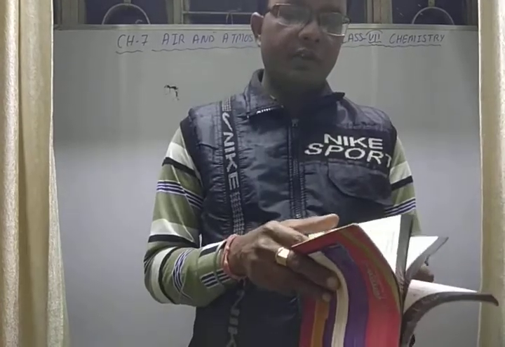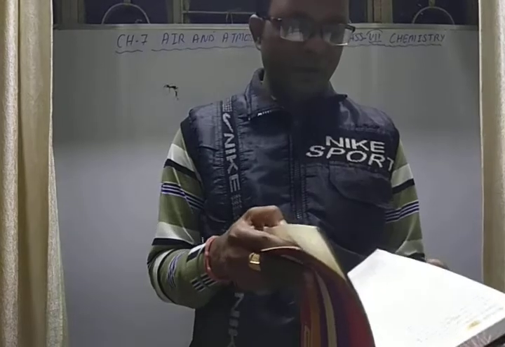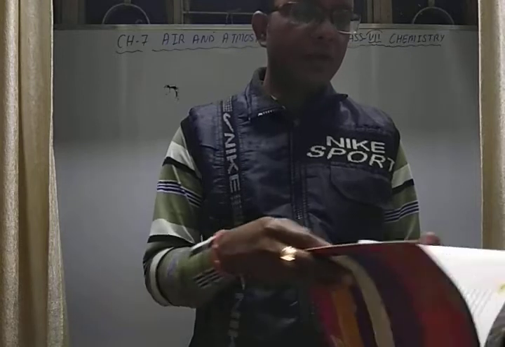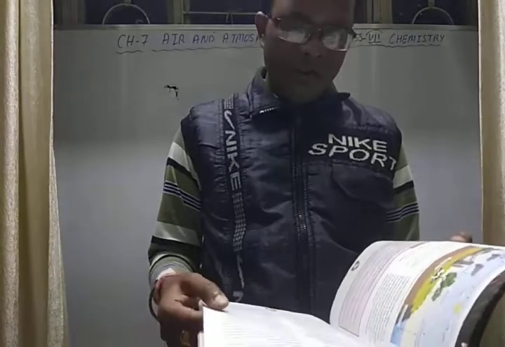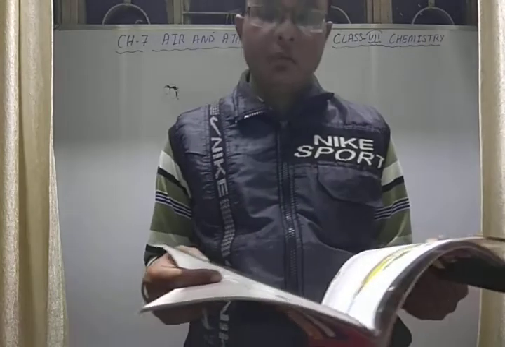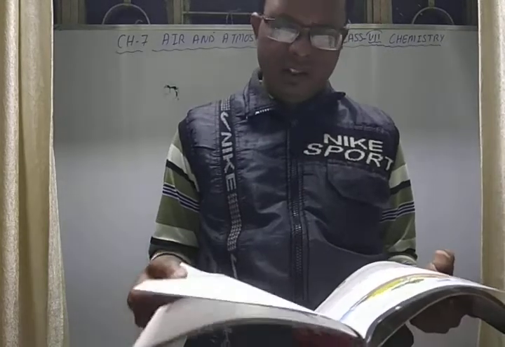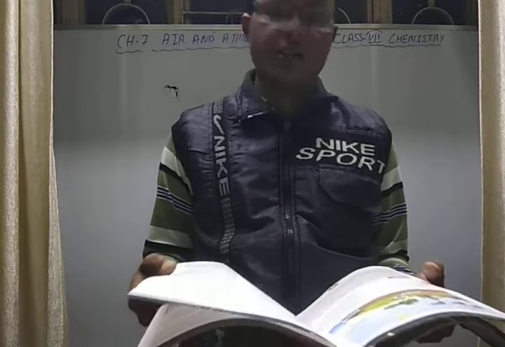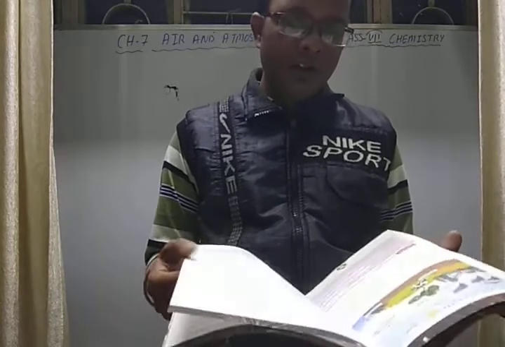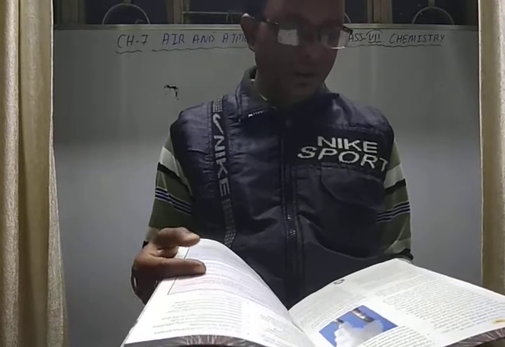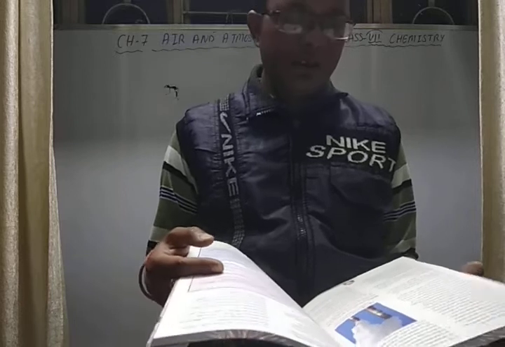So there are so many sources of air pollution. Any two you can write. Sources of air pollution, that is industries, burning of fuels in the industries and the vehicles, burning of garbage. So many sources are there from where these gases come out. Human activity sources are there.